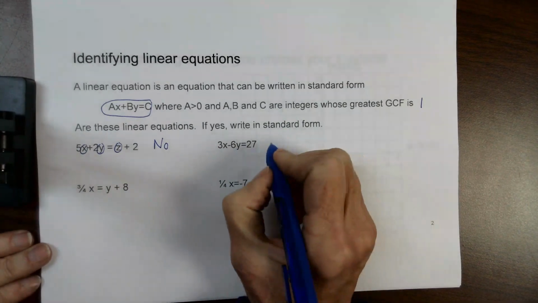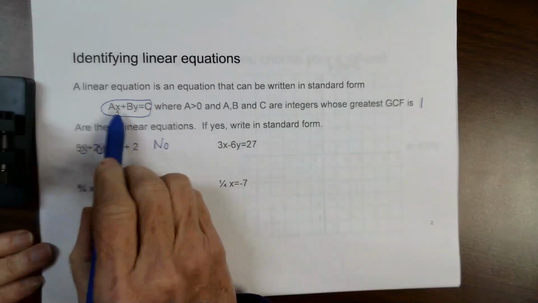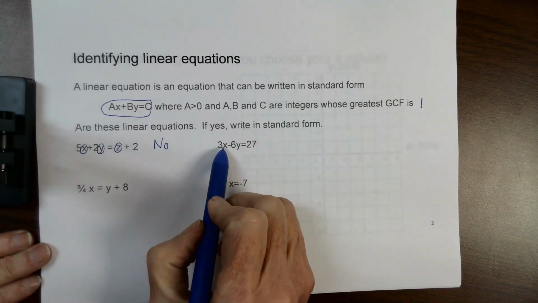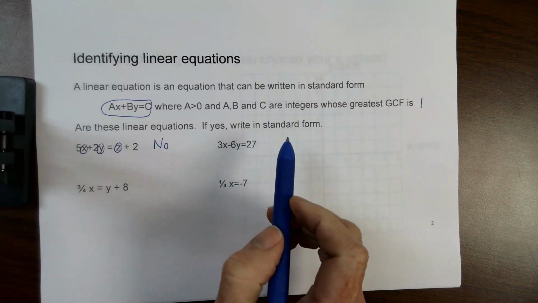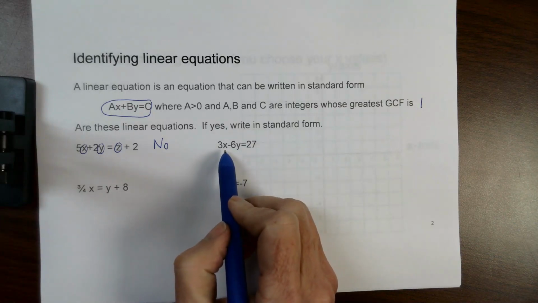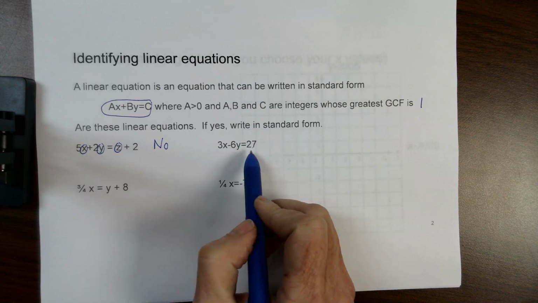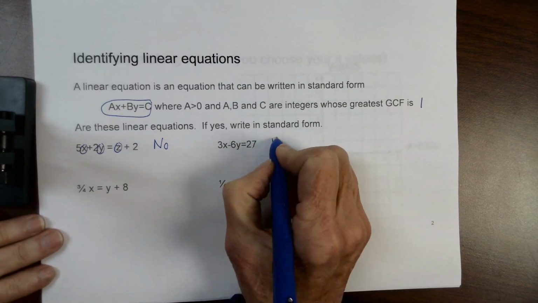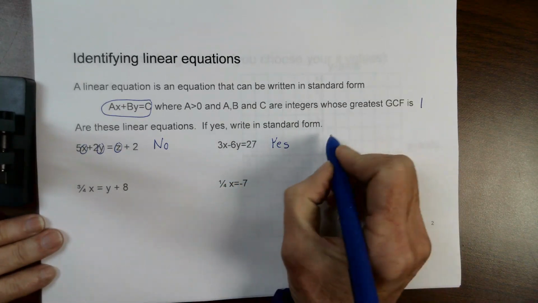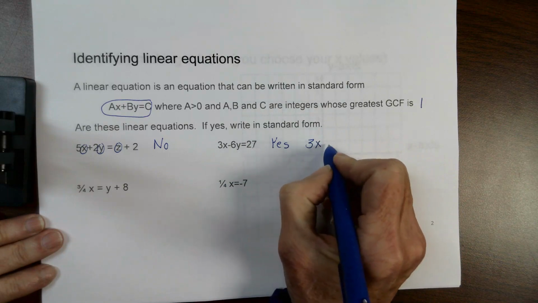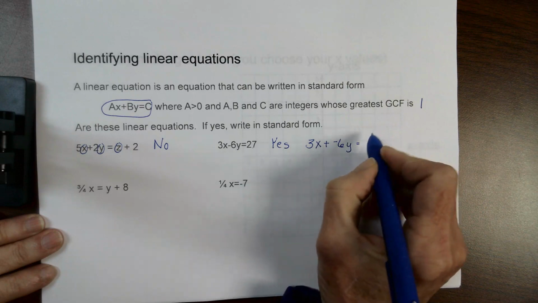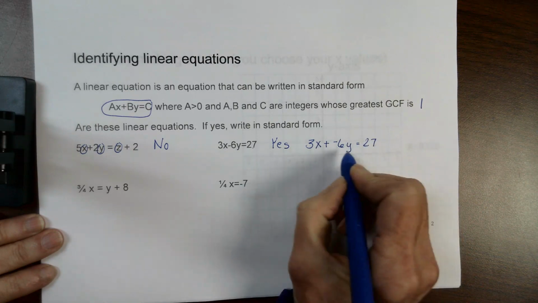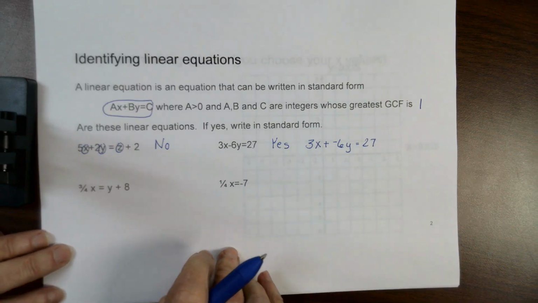This is a linear equation, and in fact it's already in standard form because I have 3x minus 6y is equal to 27. You could rewrite that as 3x plus a negative 6y equals 27. So this is in standard form, and really the only thing you can do to it, and you don't even have to do that, is add the opposite of the second number to make that plus a negative 6.